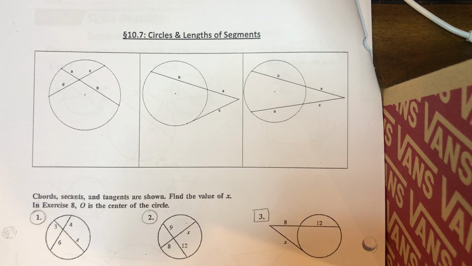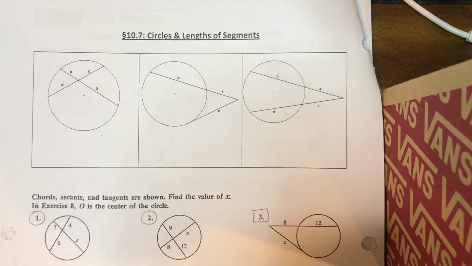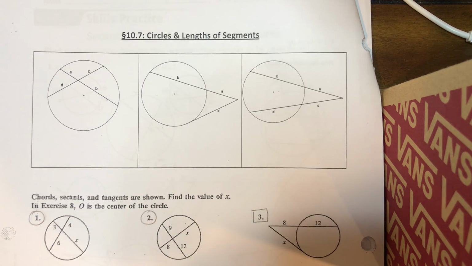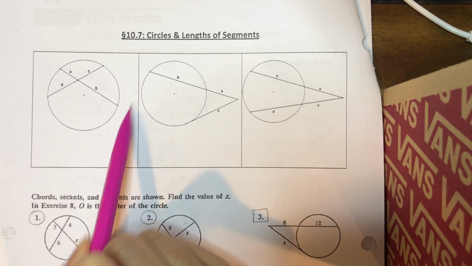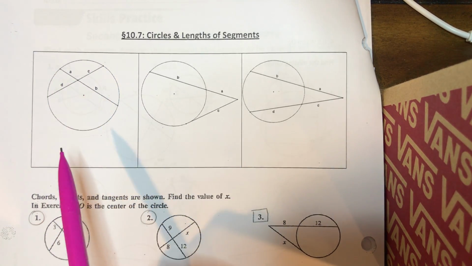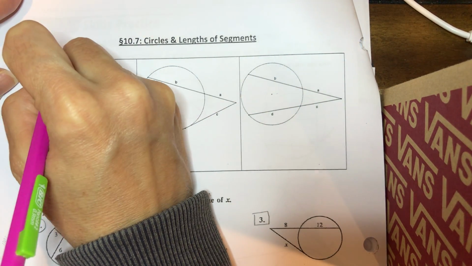Hey guys, we are going to talk about section 10.7 today, circles and the length of their segments. So what we have are three different examples of types of problems that you're going to see today. The first type of problem is when we have two chords that intersect inside of the circle. So I'm going to label this two chords.